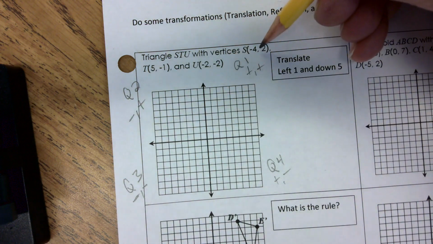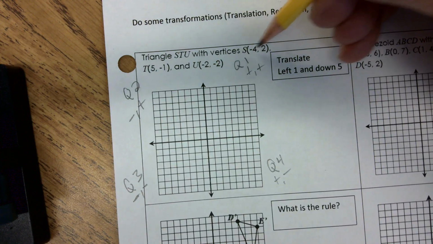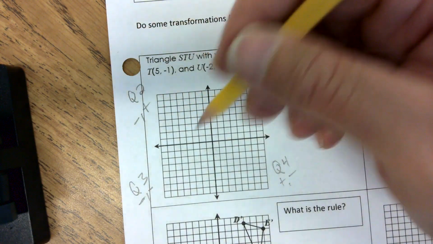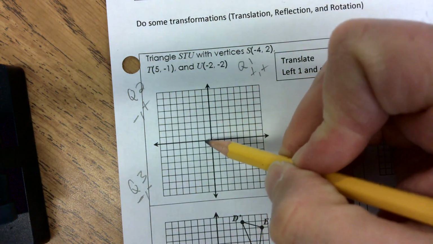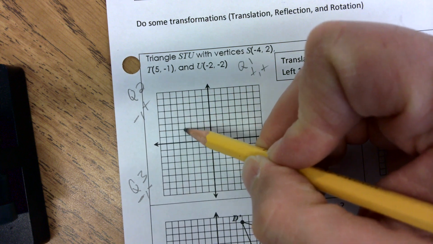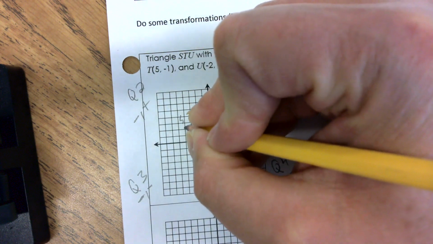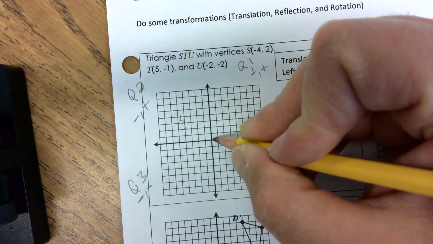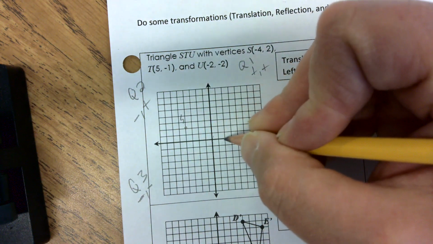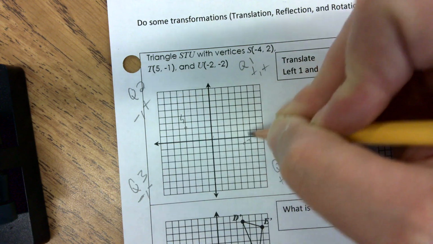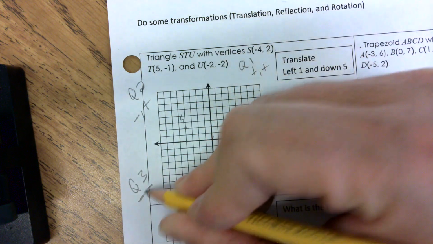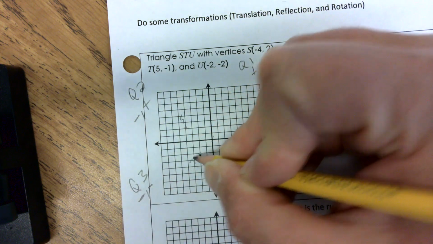So that means I know that S is going to be negative and positive, so it's going to end up in quadrant 2 here. But I always start at the center. I'm going to go left 4, 1, 2, 3, 4, and go up 2. That's going to be S. 5, negative 1 is going to be down here. So I go over 5, 2, 4, 5, down 1. So that's T, and then negative 2, negative 2 is going to be here in quadrant 3. That's U.